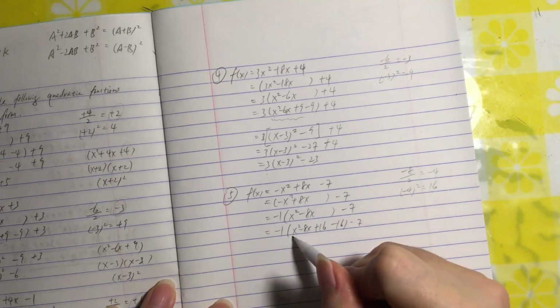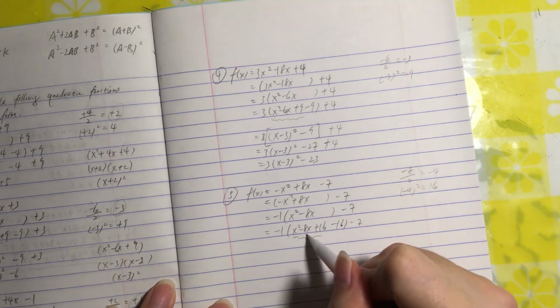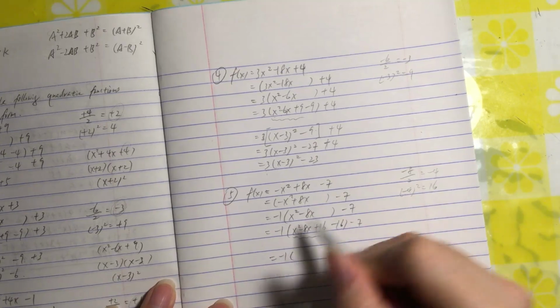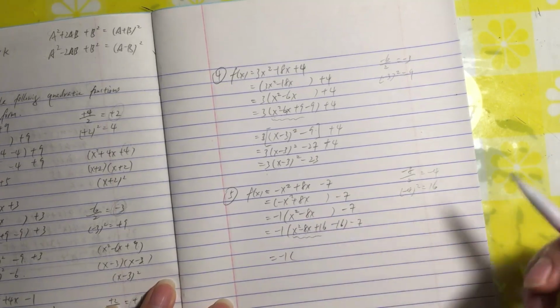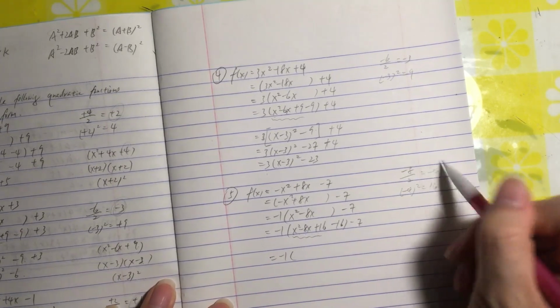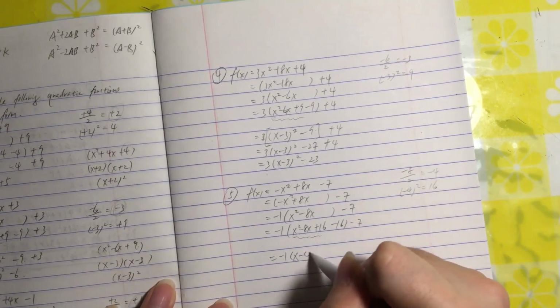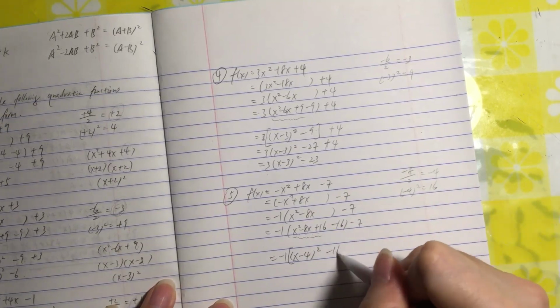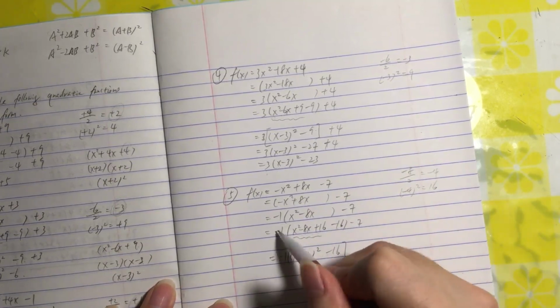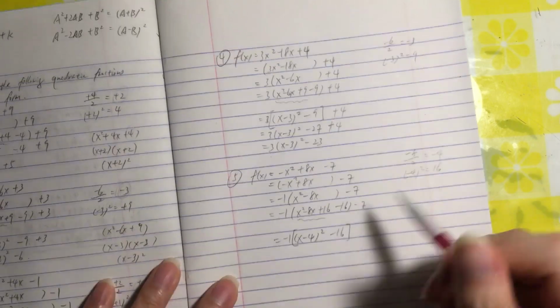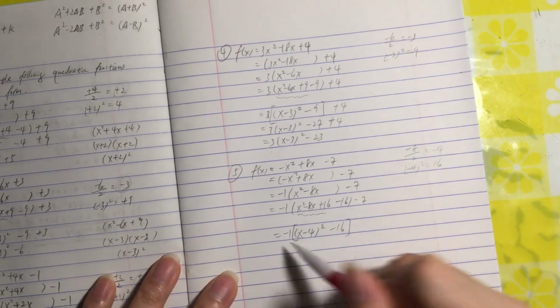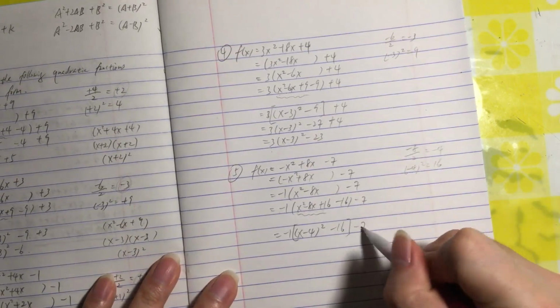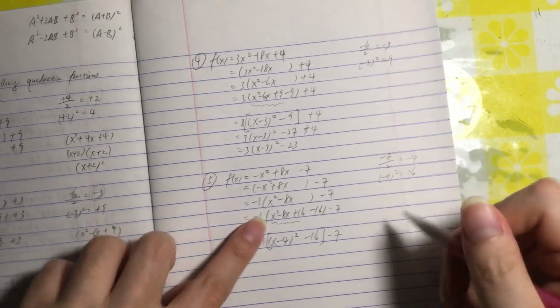Next, factor the first 3 terms: x squared minus ax plus 16. This is a perfect square trinomial. I can use this number to make a perfect square quickly. That's x minus 4 squared. Minus 16 stays the same. This negative 1 is in front of the entire parentheses, so keep negative 16 inside the bracket, minus 7. We can check the answer here.